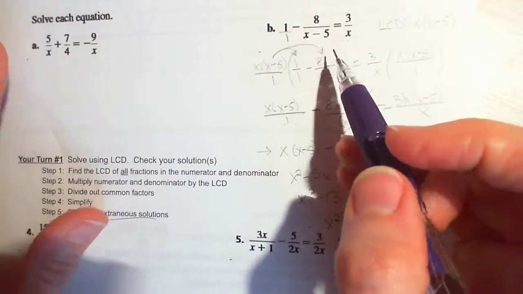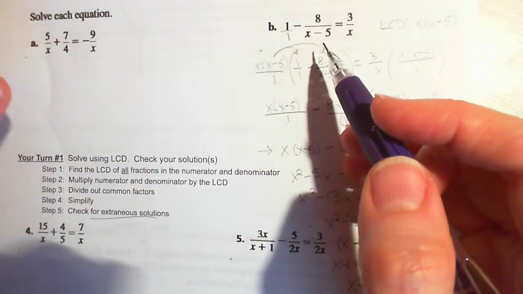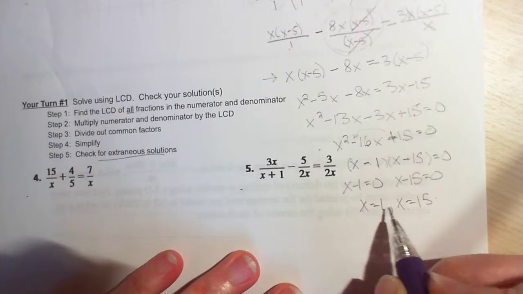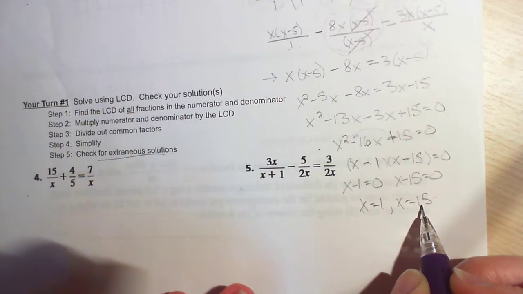You can do the simplifying in your calculator. I can tell you that both of these check out. So these are both solutions. There are no extraneous solutions in this one.